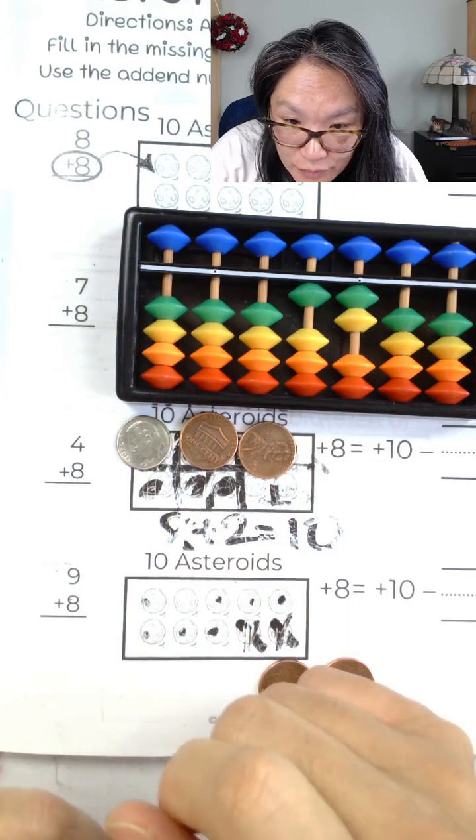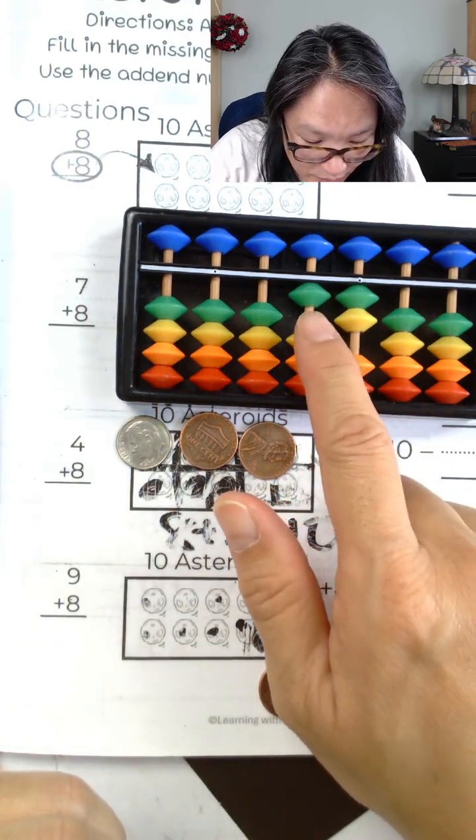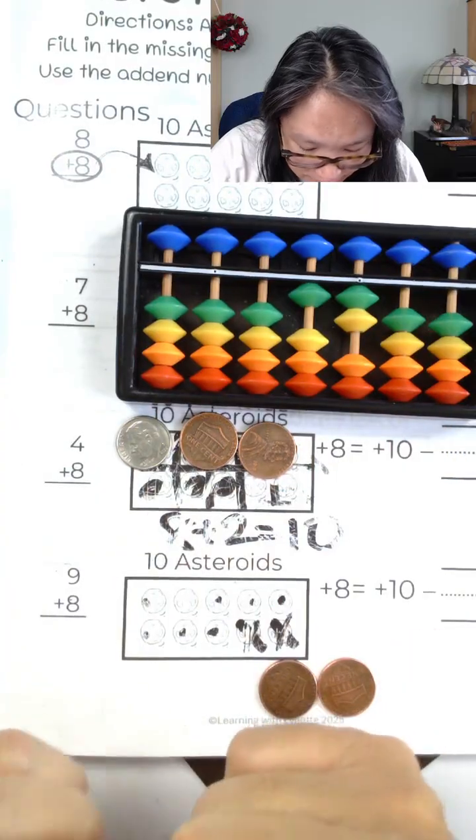How are we doing? We can do it again. Thank you, 12. Thank you, Tammy. 1, 2, 12. We can do it again.